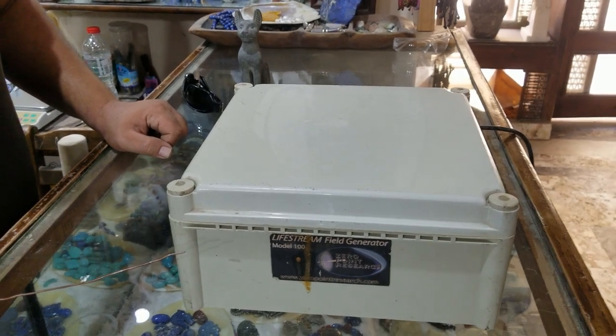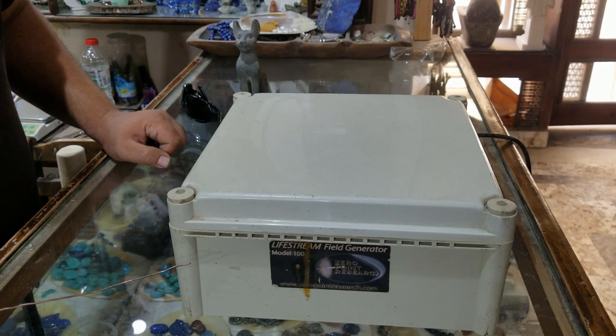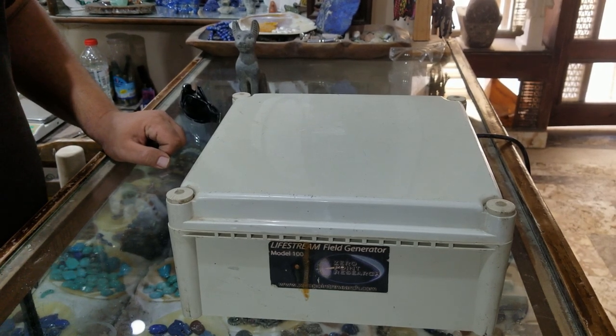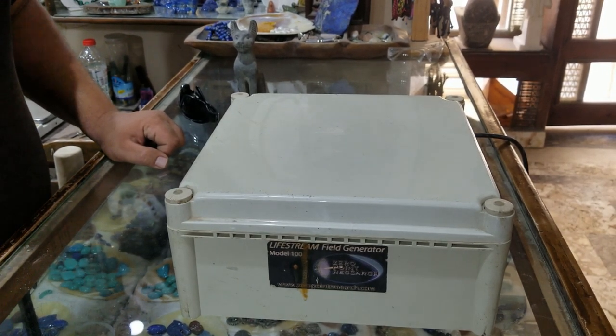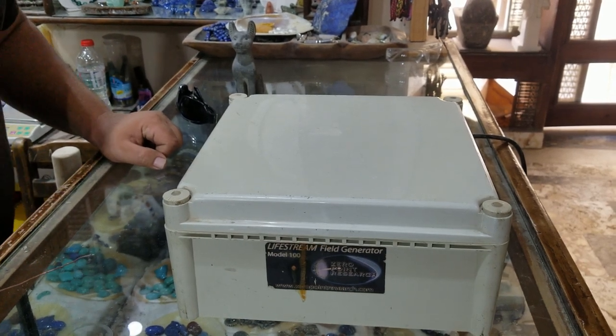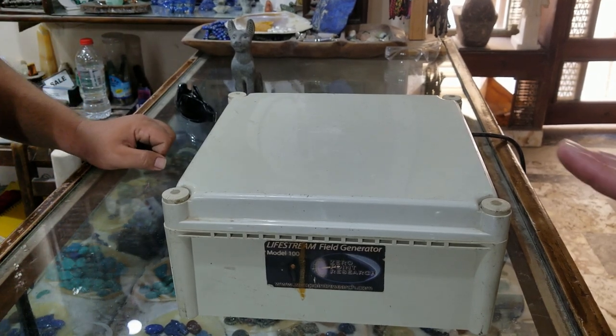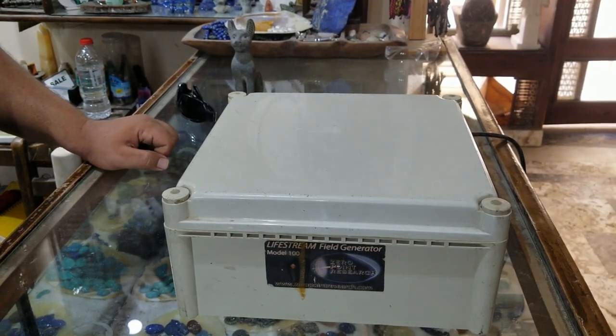So we're going to be taking a look at several different types of stone today. We have samples of limestone, we have samples of black basalt, we have samples of red granite, and we have samples of white calcite. And we're just going to make a couple of quick videos, again, demonstrating the properties of these stones in proximity to this electromagnetic energy field.